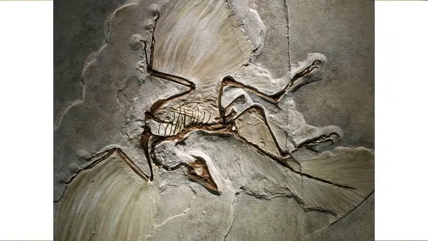More specifically, we sometimes find things called transitional fossils. Transitional fossils show us specifically how one type of organism transitions into another. So one of my favorite transitional fossils is Archaeopteryx.